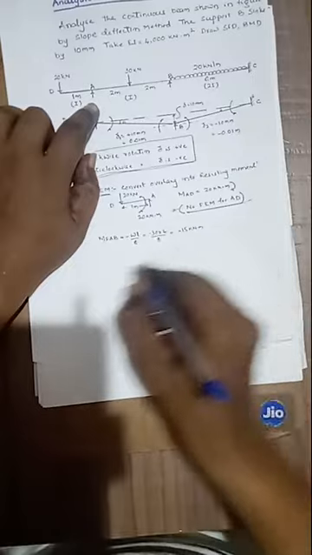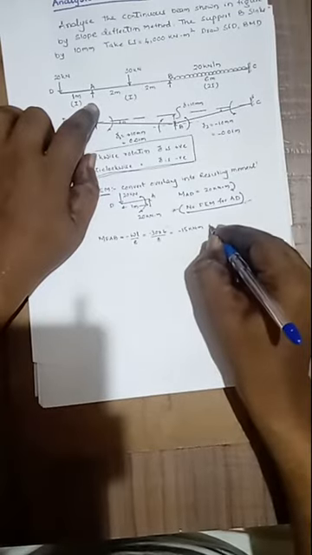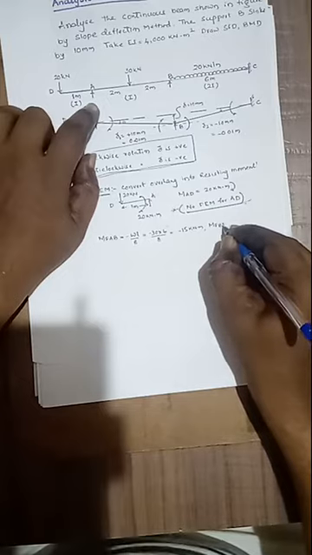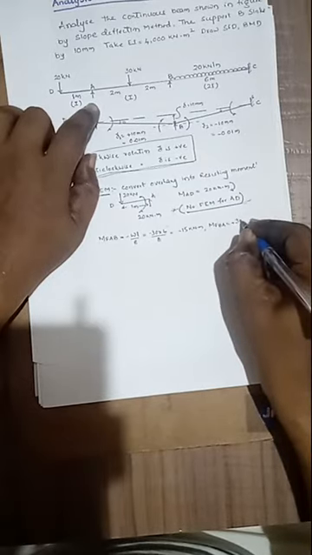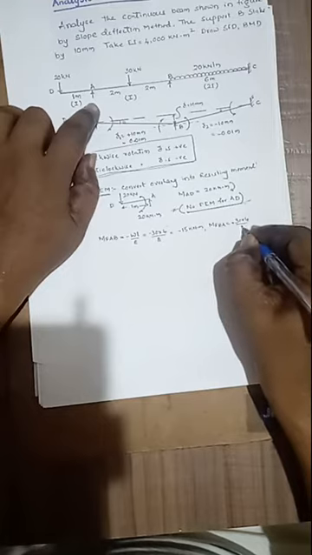Similarly, at the other end, MFBA, it is positive, 30 into 4 by 8, clockwise, that is plus 15 kilonewton meter.